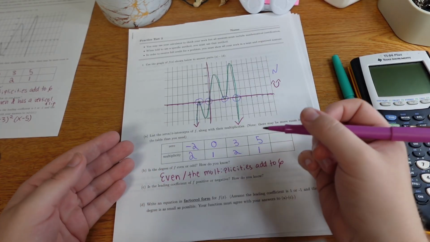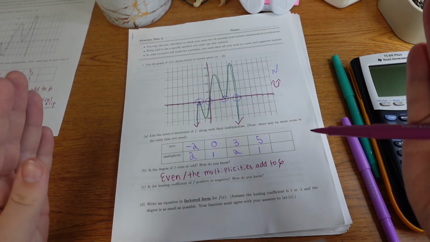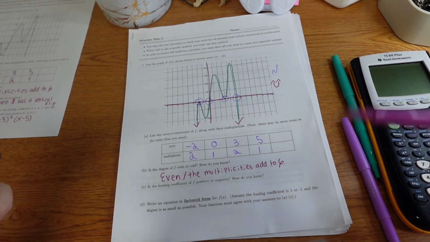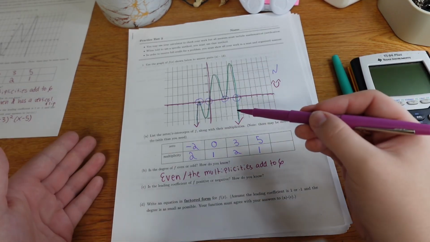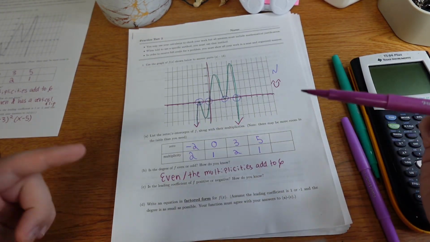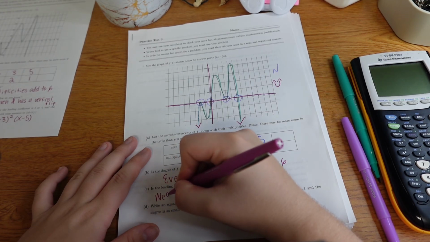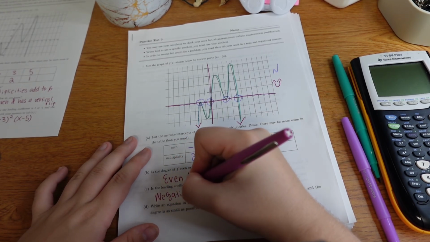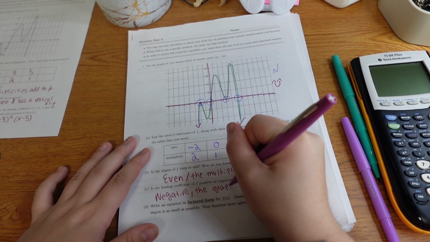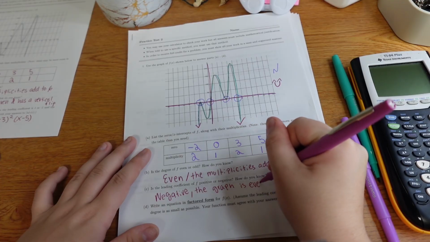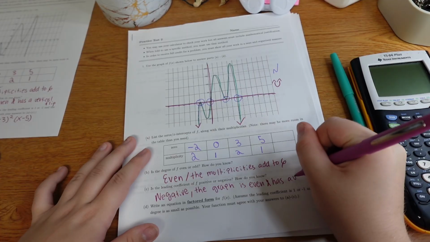Why do we know that? Traditional polynomials that are even are going to face up. Polynomials that face down are vertically flipped due to the leading coefficient being positive or negative. If that flip happens, it's a negative coefficient. So let's go ahead and write that. As I said, the leading coefficient is going to be negative, and we know that because the graph is even and shows us that it has a vertical flip.